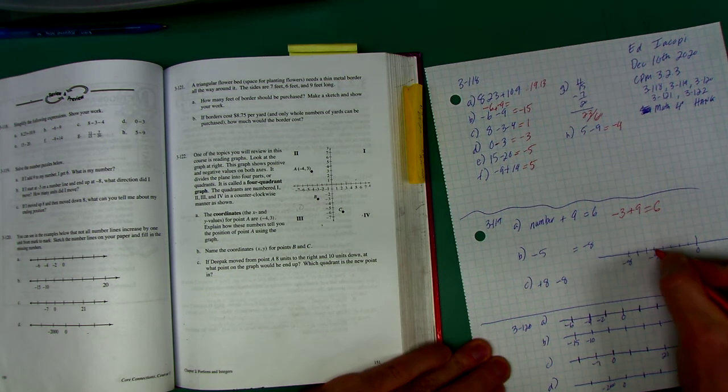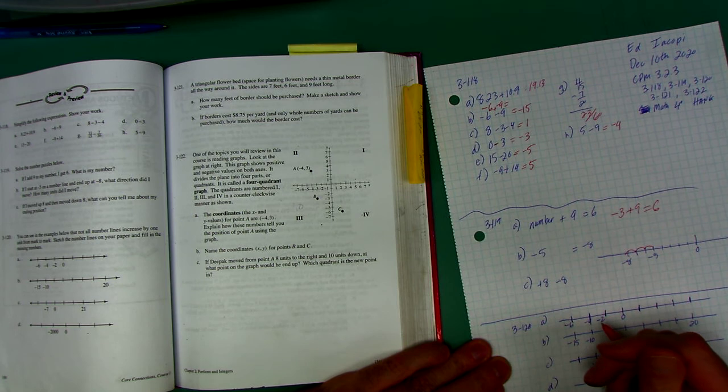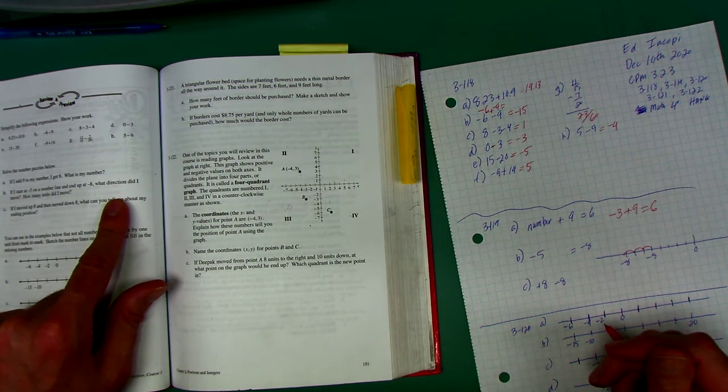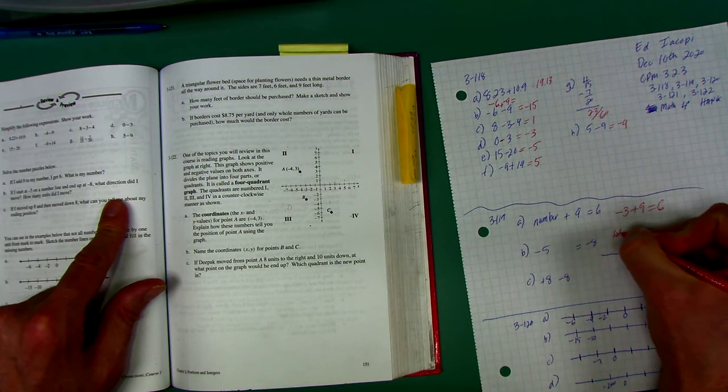All right. On B, it says if I start at -5 on a number line and end up at -8, I started here, ended up at -8. I went this way to the left 3 spots, right? So the first question was, what direction did I move? And that's to the left. And how many units?